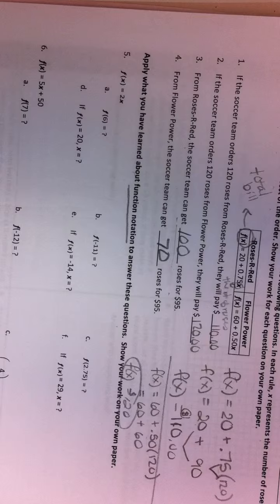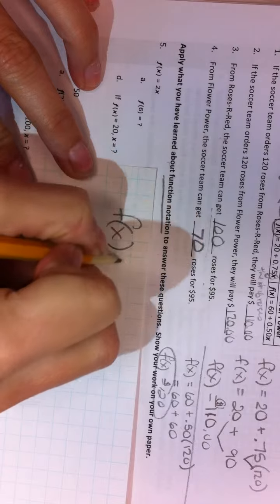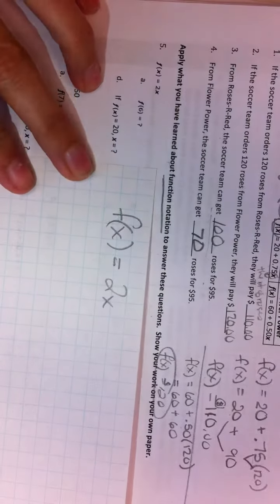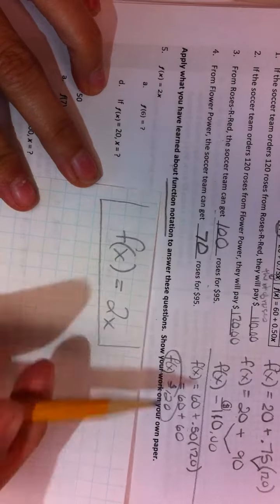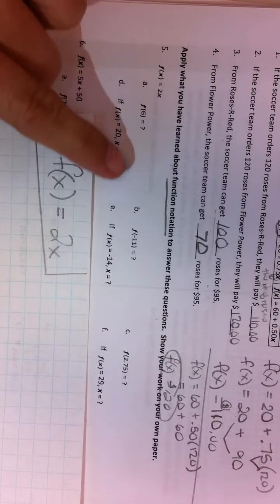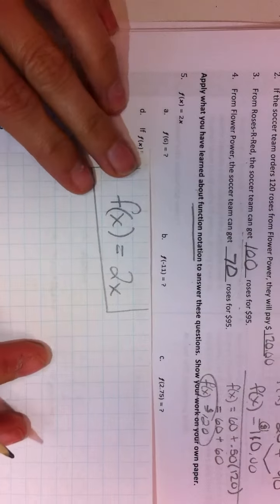So now we need to apply what we've learned about function notation to answer these questions. Show your work on your paper. Okay, well, easy enough. Here, I'm going to show my work on here. So we're going to start with f of x equals 2x. So this is our parent function, they call it, the original function for A, B, C, D, E, and F. So here's what we need to do.